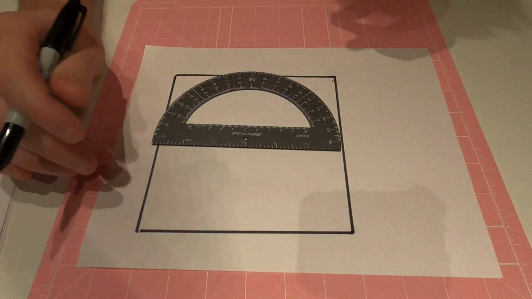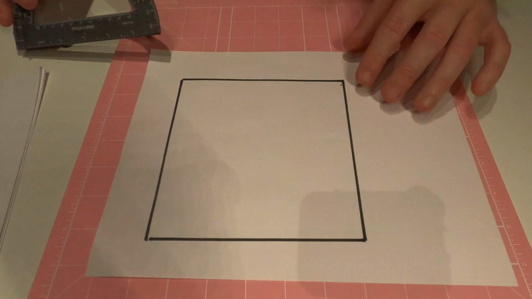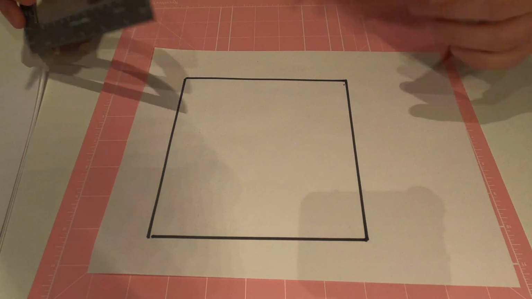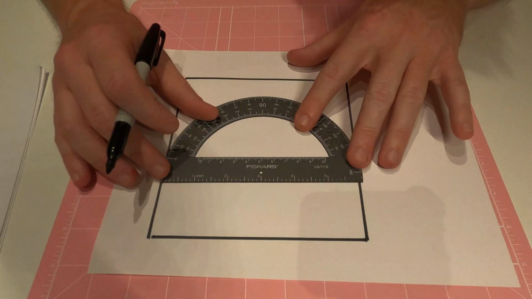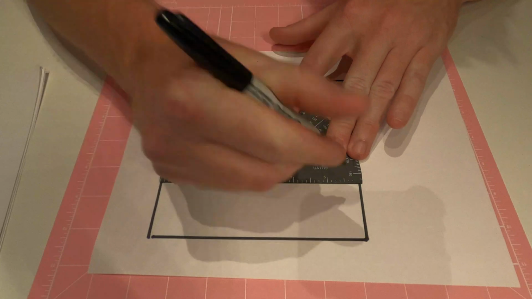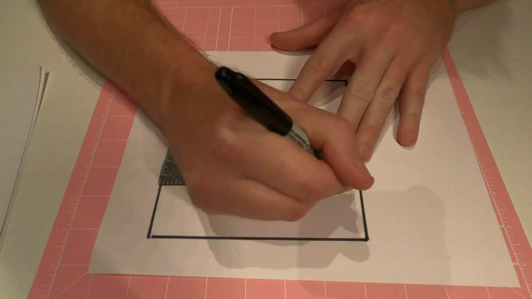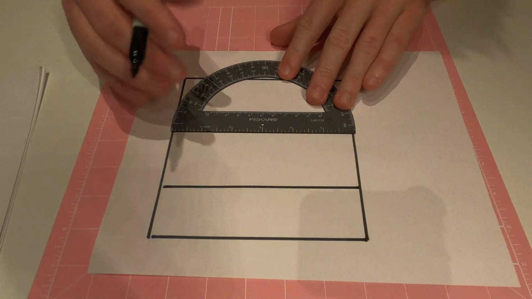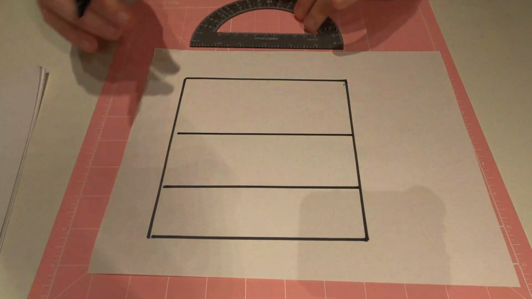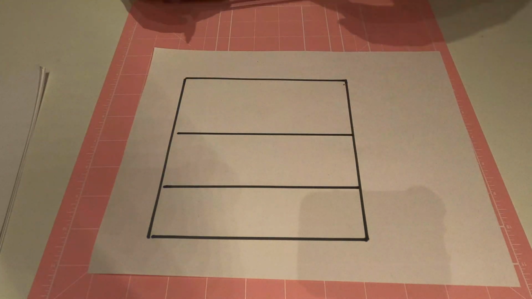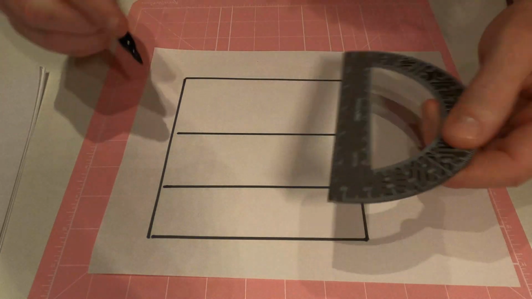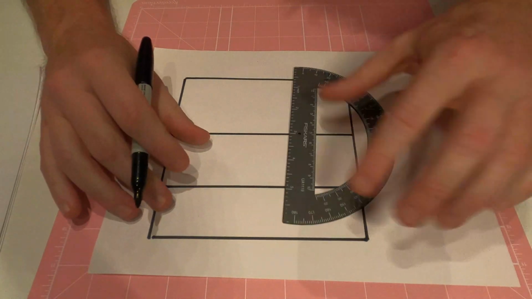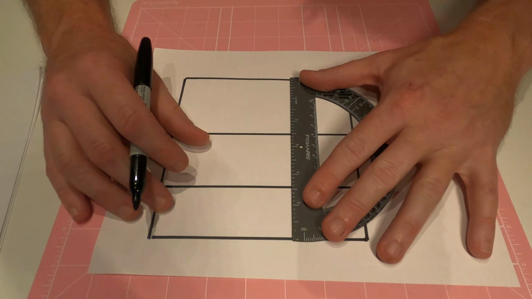All right, and now we're just going to divide this. There's my square, and now we're going to divide it. I'm going to do it first right here, and I'm going to draw a line across. And I'm going to draw another line across. Boom. Now again, they're not the same size. For this exercise, it doesn't matter, okay? Let's go ahead and do the same thing. Now let's do it up here.